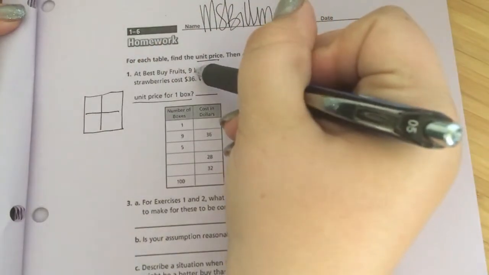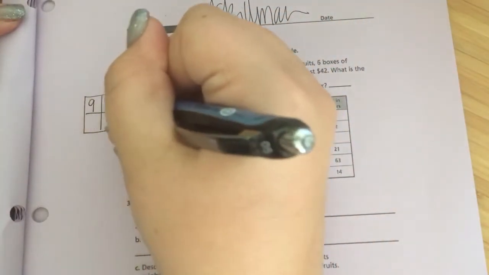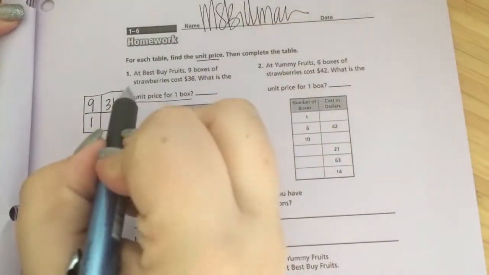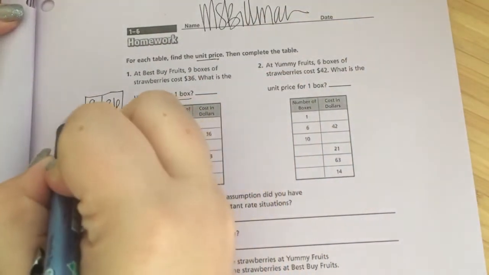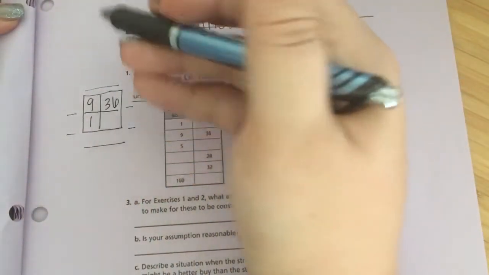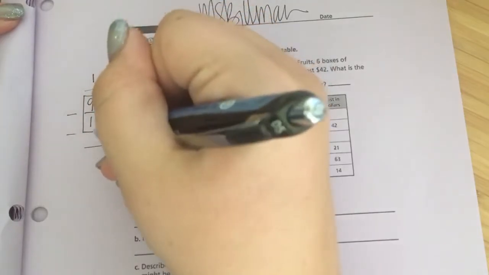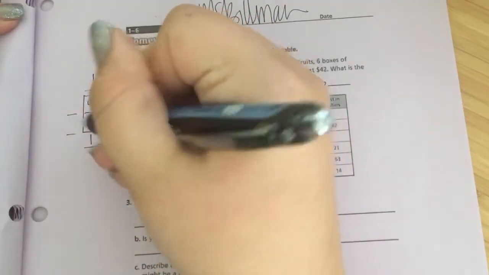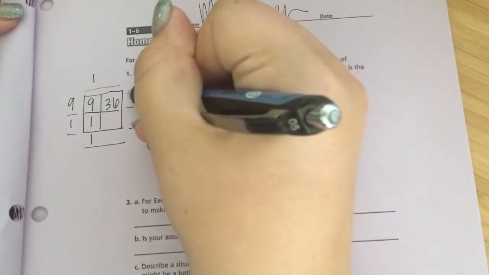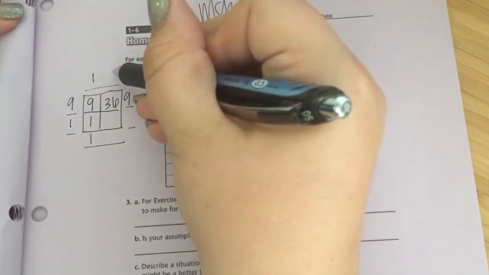I will start with a factor puzzle. So I do my 9 in one column and my 36 on the other. So 9 boxes, $36. The one will go under my 9 because they're looking for the same thing. That's the number of boxes. My magic number will go under the 36. The greatest common factor between 9 and 1 is 1. That'd be a column, pull it across.